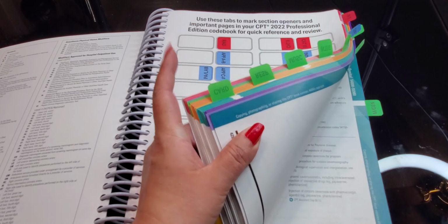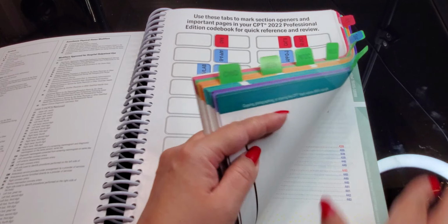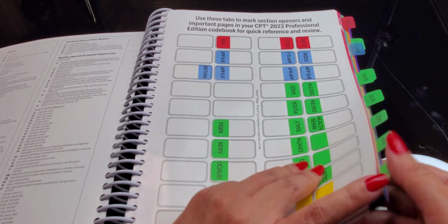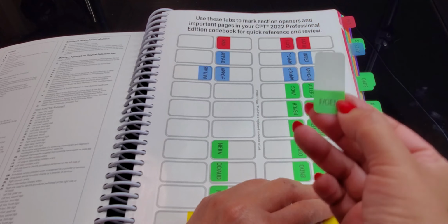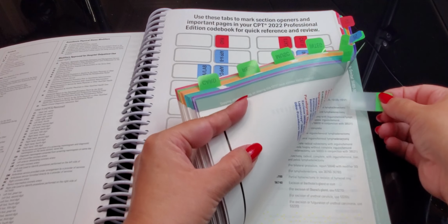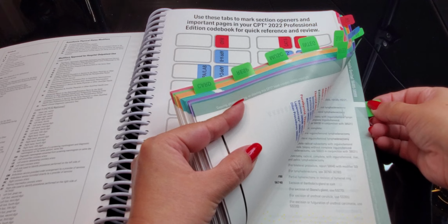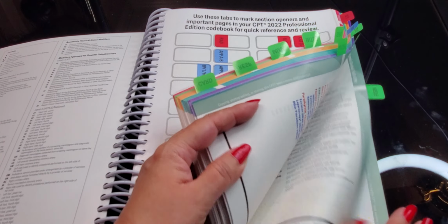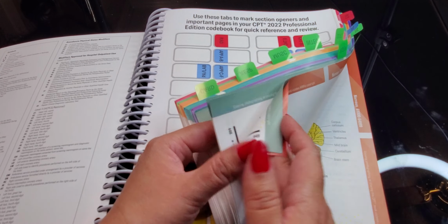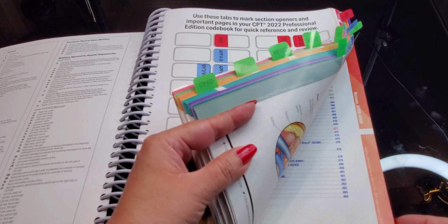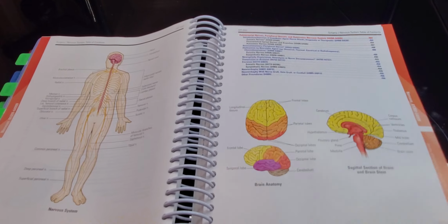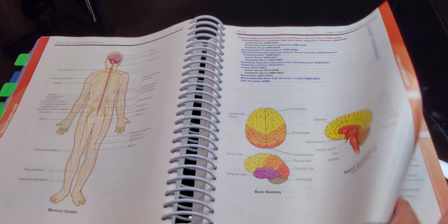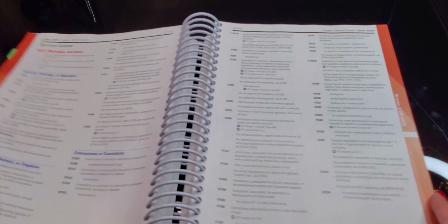There we go. Okay. And for female, we have that here. Again, nothing to see there. Okay. And we just put it right there at the edge. There we go. So then we go down to the nervous system. Okay. So nervous system, again, very, very beautiful, colorful illustrations here. This is where it starts.